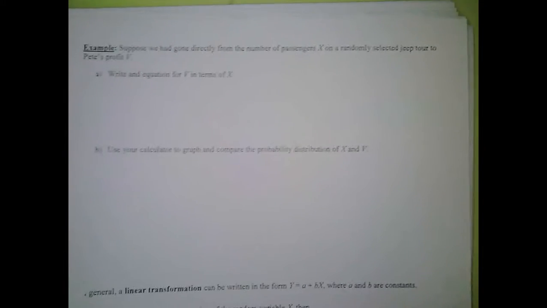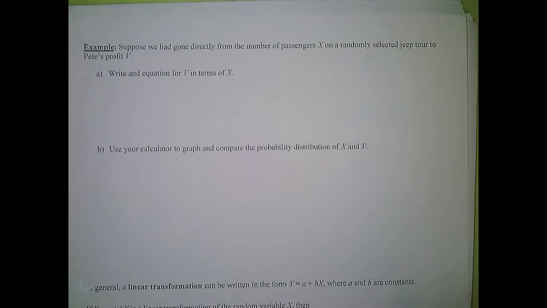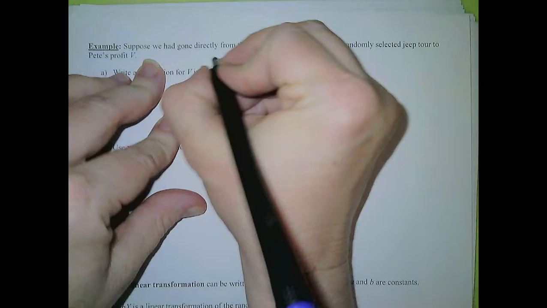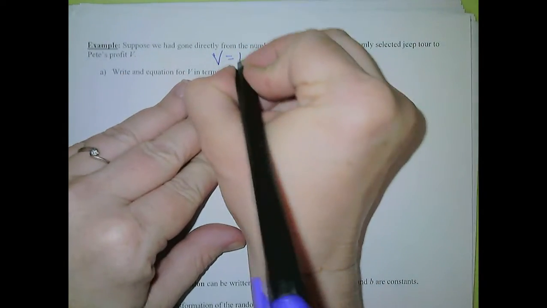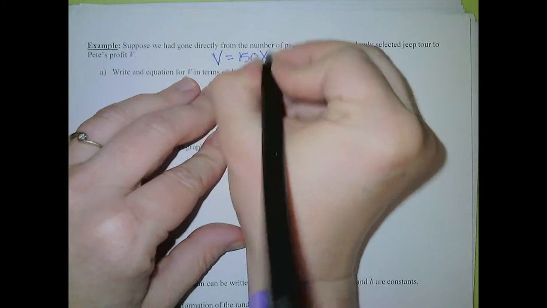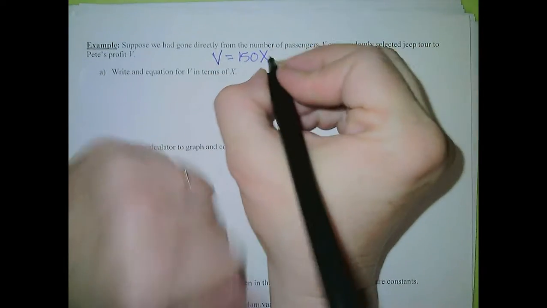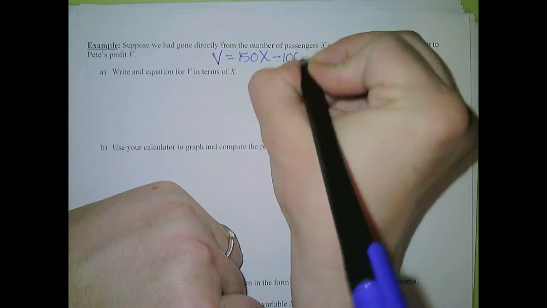So suppose we had gone directly from the number of passengers X on a randomly selected Jeep tour to Pete's profit V. V would have been equal to $150 times the number of passengers. That's our C value, how much we collect. But then we'd have to subtract 100 for that.